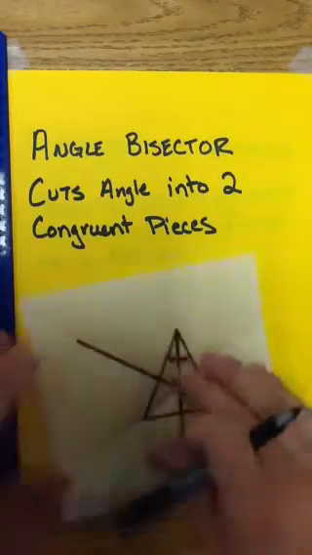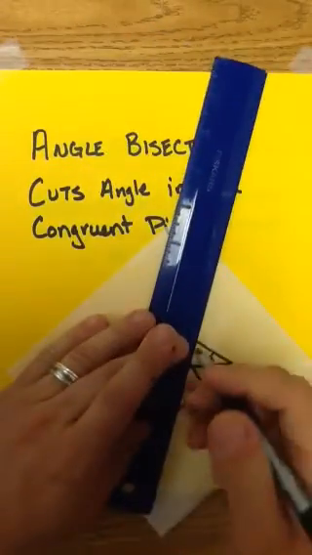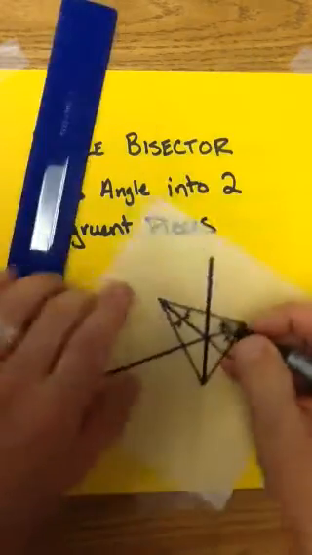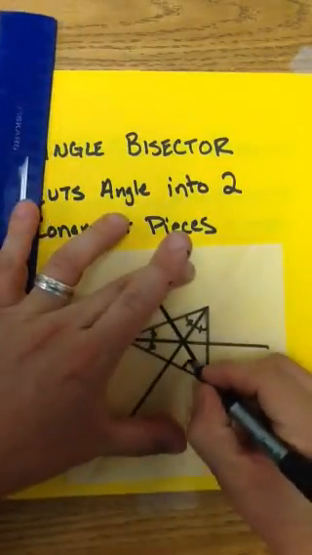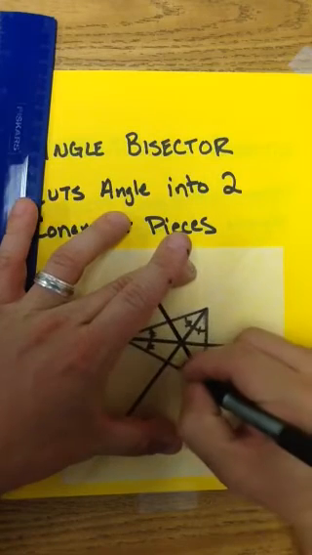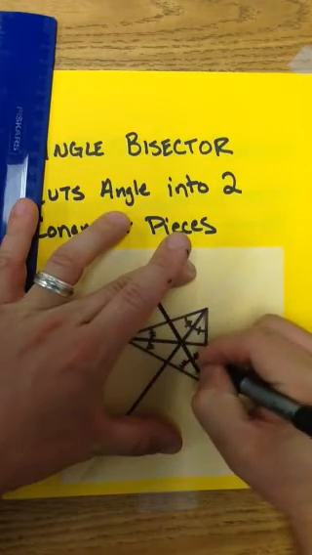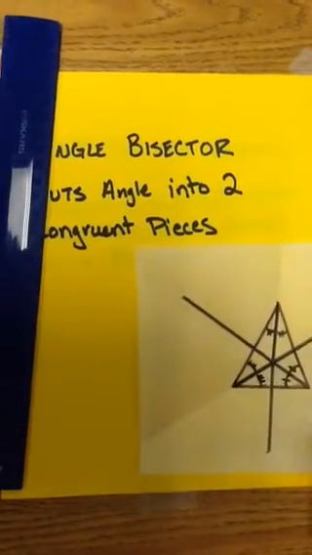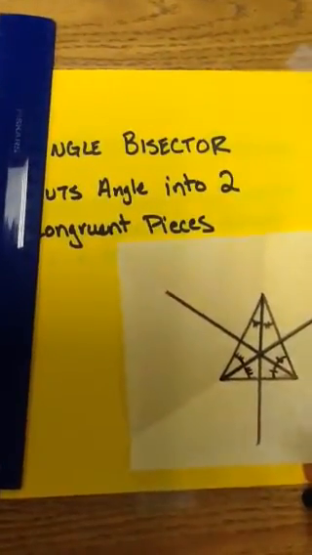Unfold my paper and draw my angle bisector. And again, we mark that as an angle bisector by showing congruence in those two angles. So that is how to create an angle bisector.